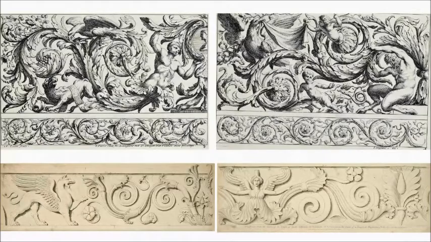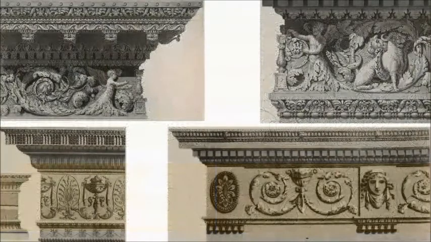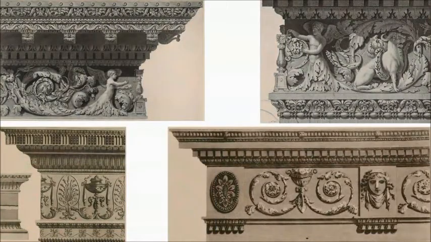Here's more complex examples where vegetation is mingled with animals and human beings or gods or goddesses. Yet further examples show how these themes can be intertwined with one another.